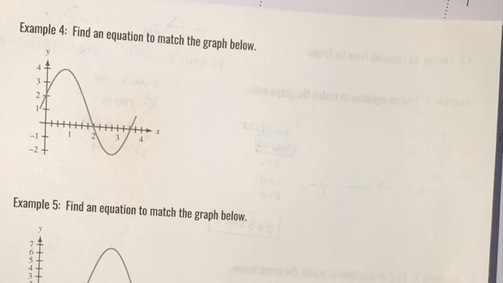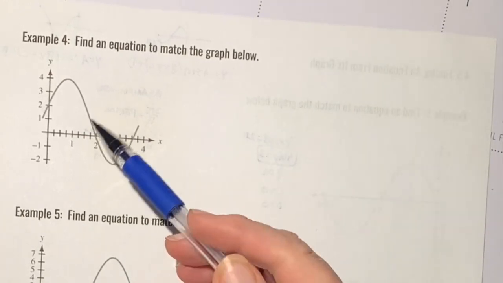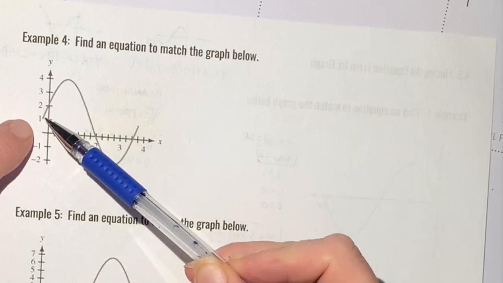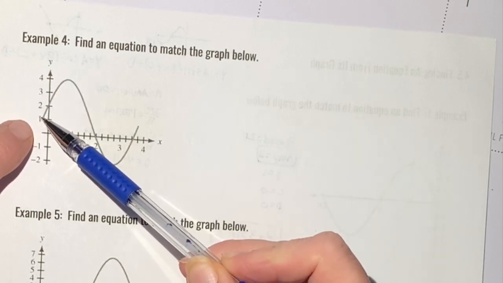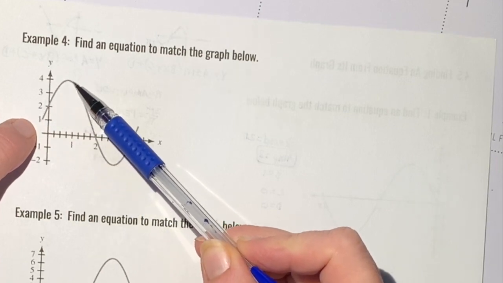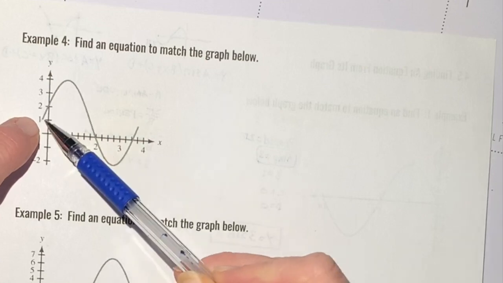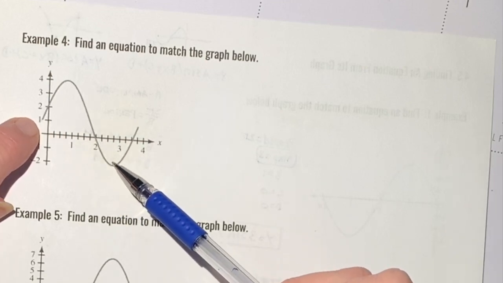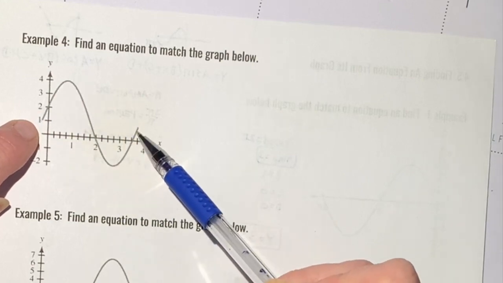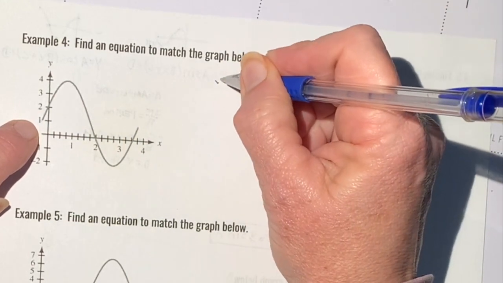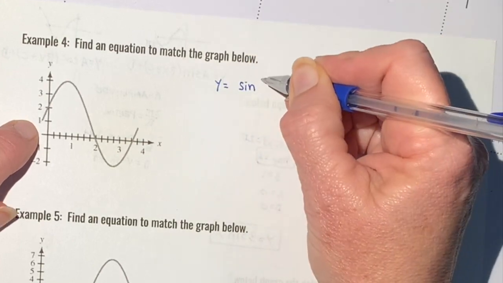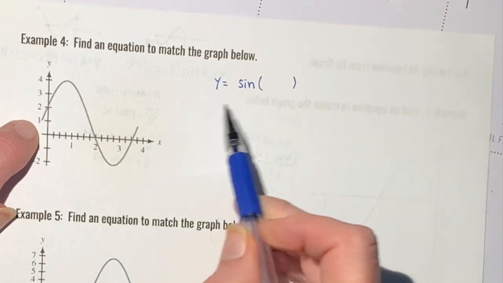Okay, this is example 4. All right, so in this function I'm looking at, it looks like if we start this as the beginning of a cycle, it goes up to its maximum, back to the beginning, down to its minimum, and back to where it started. Okay, so that resembles a sine function. So I would probably use a sine function to graph this. Okay, so I'll go ahead and set that up.